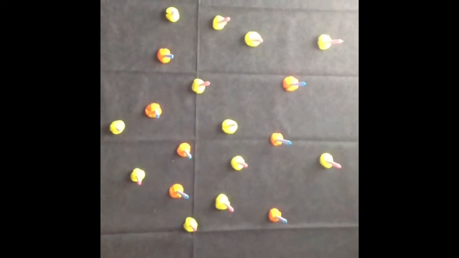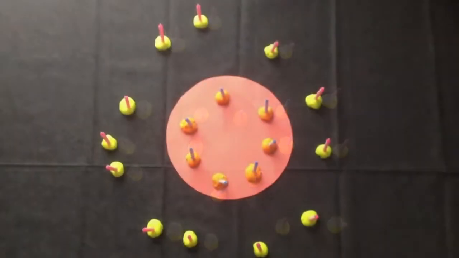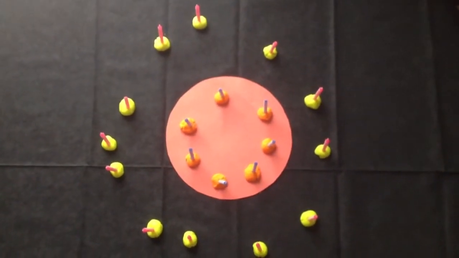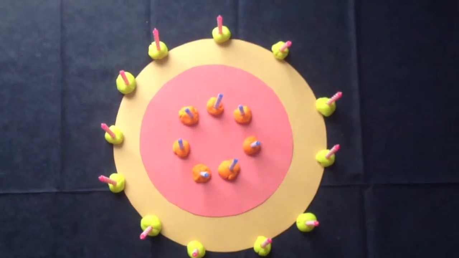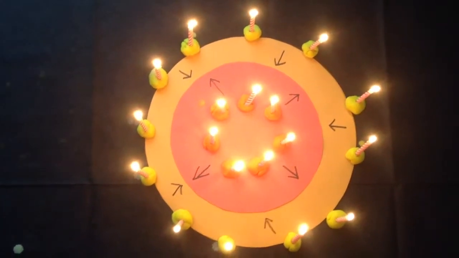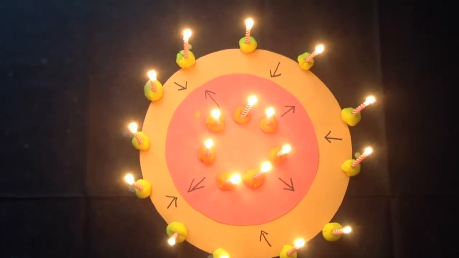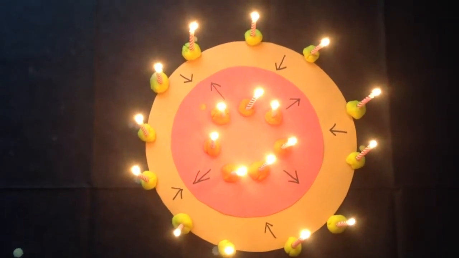Candles are scattered around, representing pieces of matter moving around in the nebula. Gravity causes the pieces of matter to clump together and form a star. The candles in the center represent the core of the star, and the candles on the outside represent the shell of the star. The outer candles are lit and they are pushing gravity inward. Nuclear fusion begins at the center of the star, which is pushing energy outward.